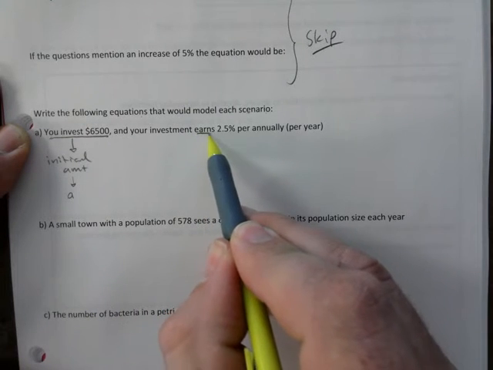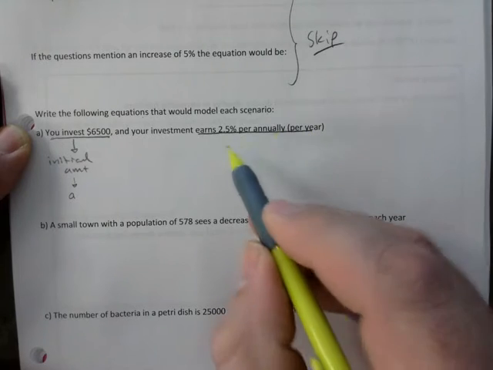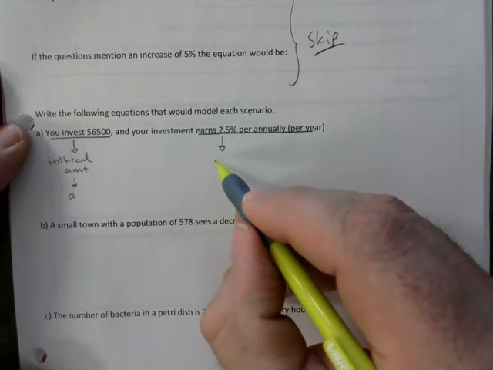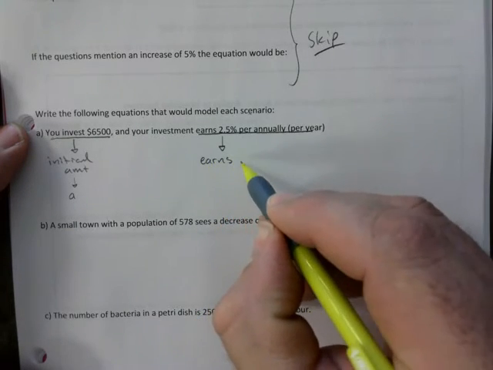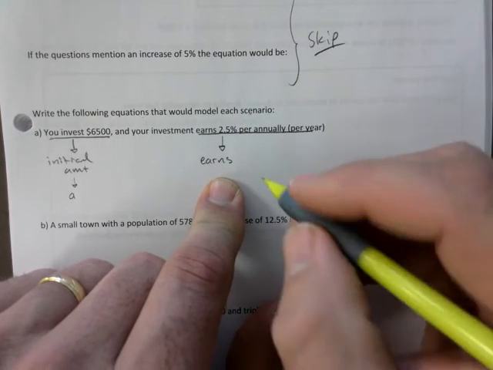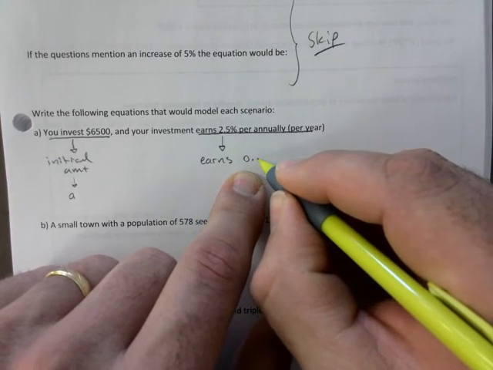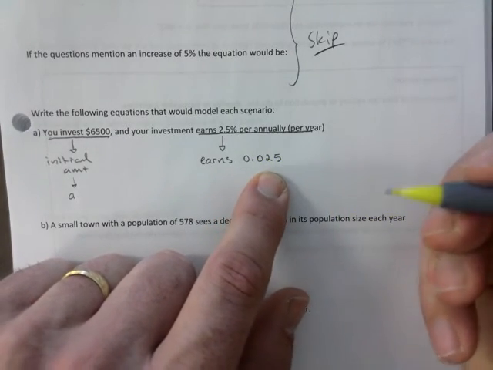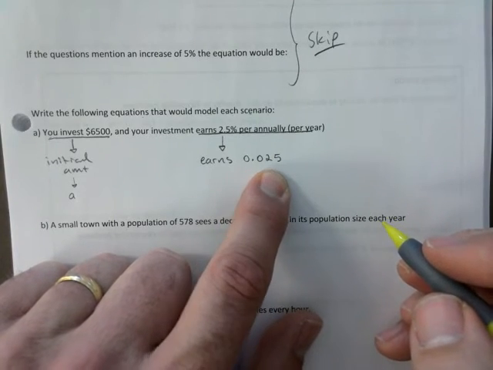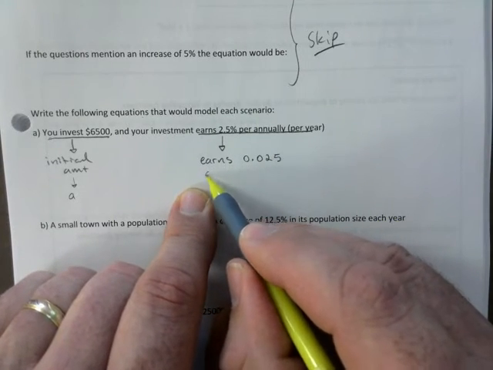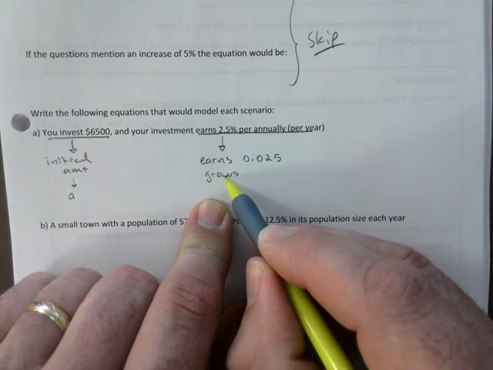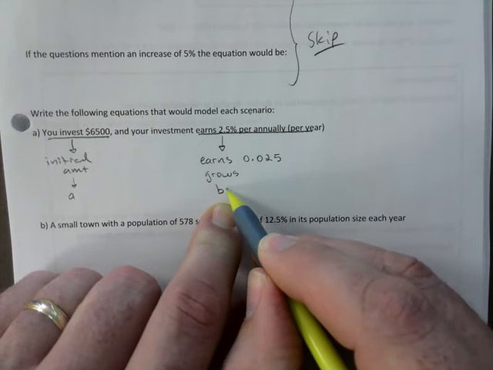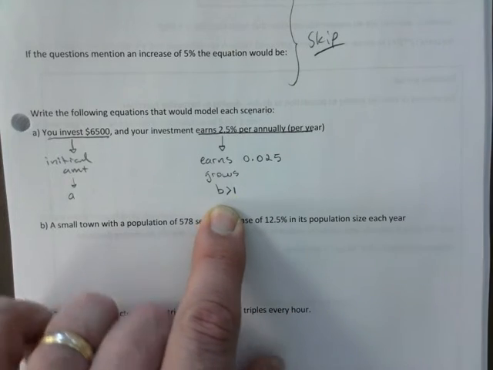Your investment earns 2.5% annually per year. If something earns, you first need to say earns. What's 2.5% as a decimal? 0.25? That's 25%. 0.025. Okay. Earning means it grows, right? Wouldn't you say if something earns, it's growing? So that tells me that B has to be greater than 1, correct?